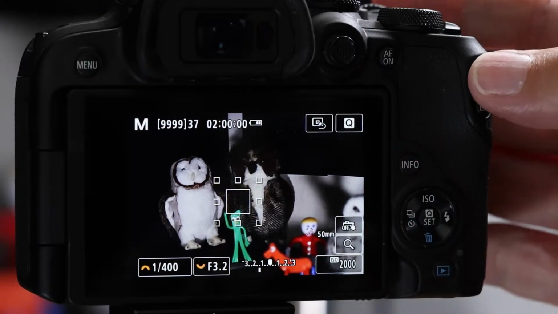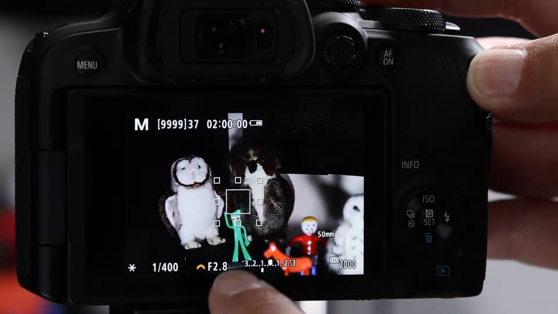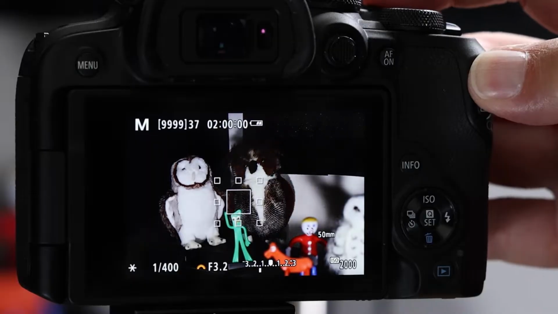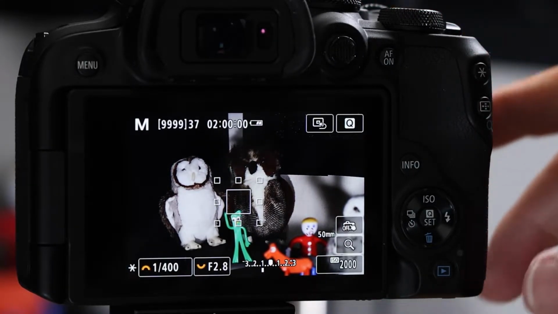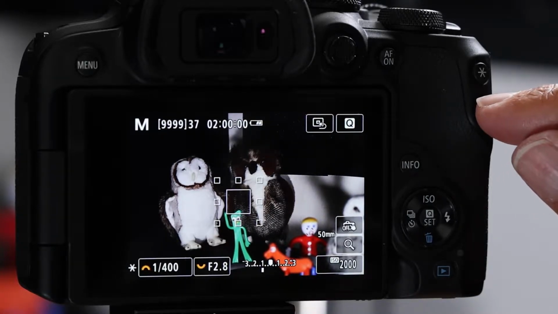Going this way, we have the star button. If you push that in, as always, it's another way to control your aperture. See how the little half cog popped up here? And now we're controlling aperture like that. Great. The rectangle button, this is called the autofocus point select button.